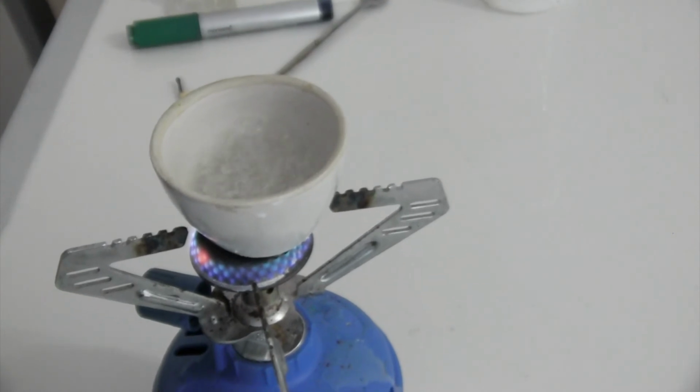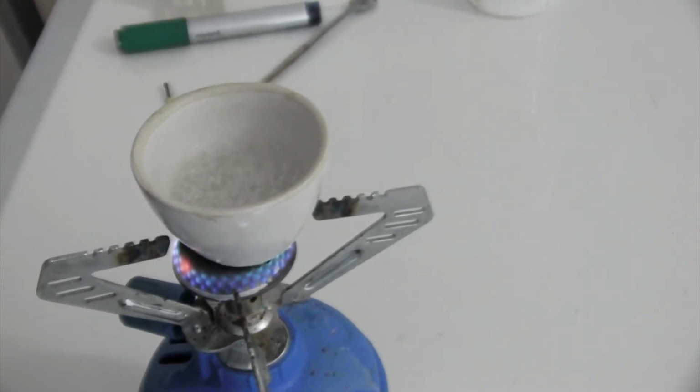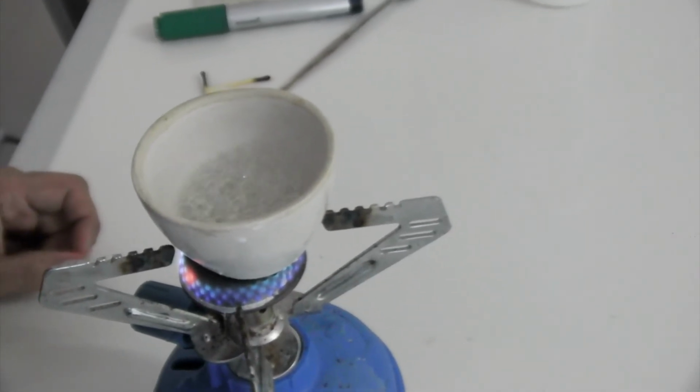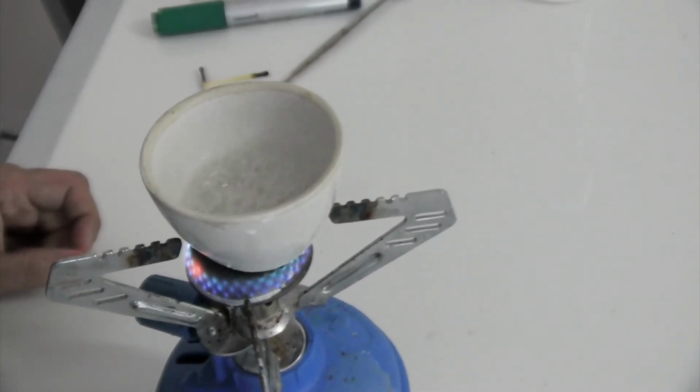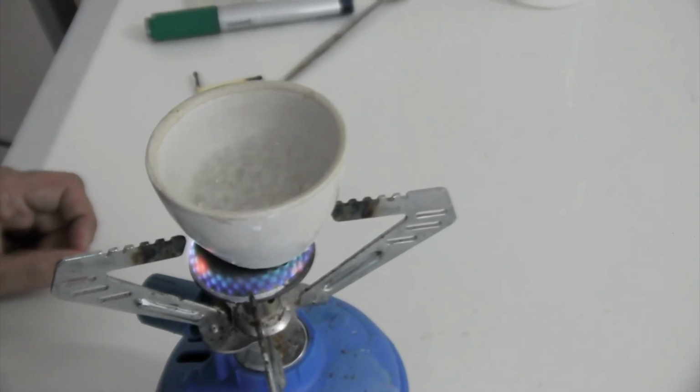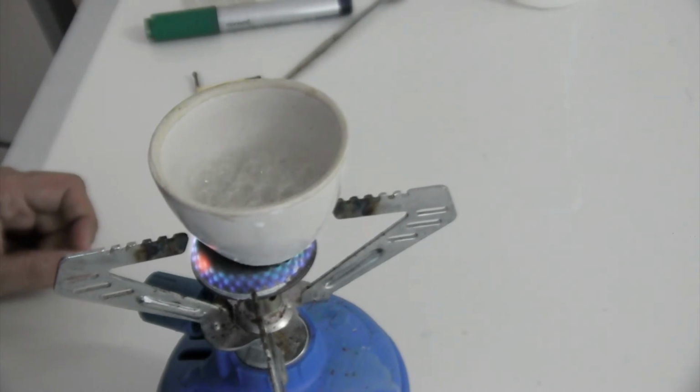Saturated solution. We need that key term. That's really important. So we're still waiting for it to evaporate. We have to make sure that we are observing until there's only a few drops of water.